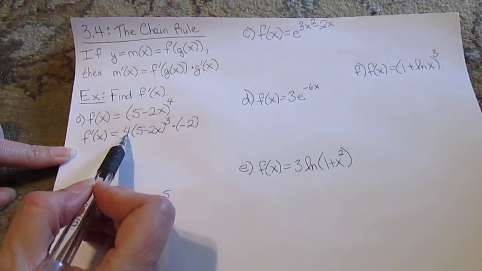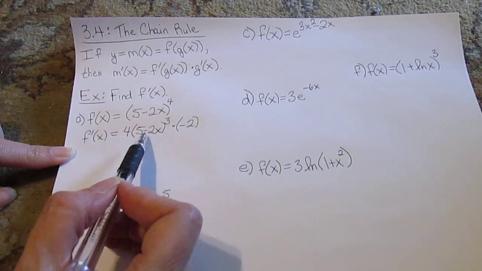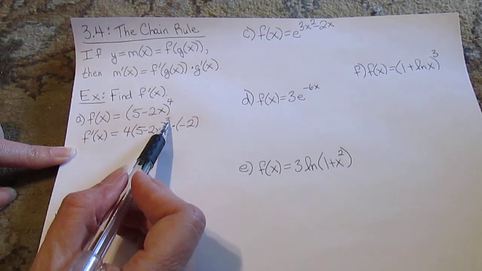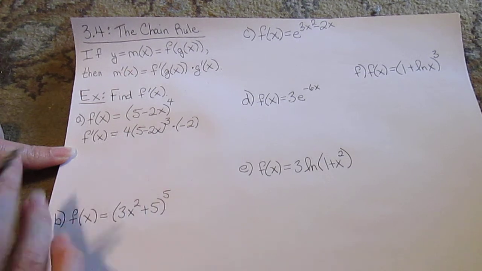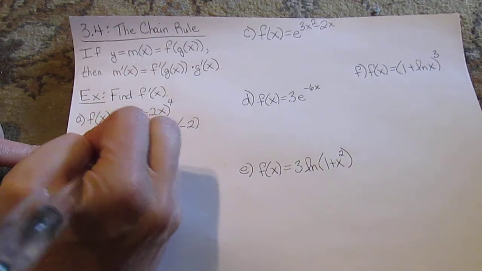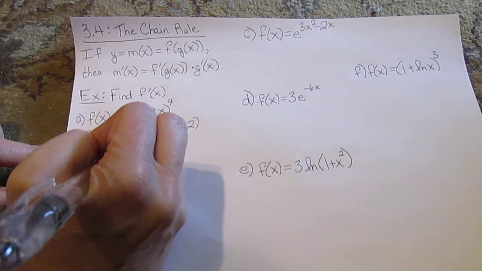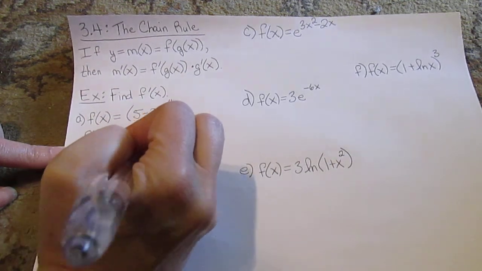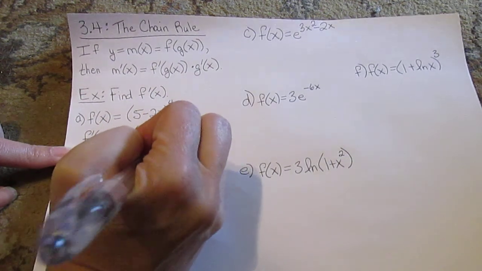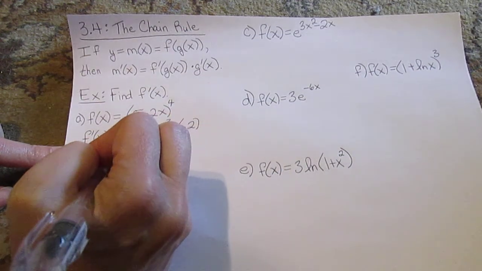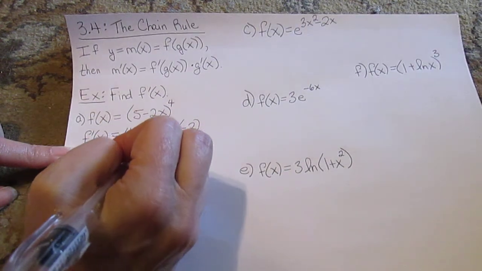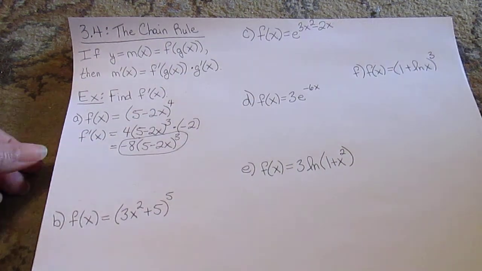We can multiply the 4 times the negative 2. I don't want to multiply this all out 3 times, and most books just leave that. So just multiply these two numbers together. And that neatens it up a little bit.